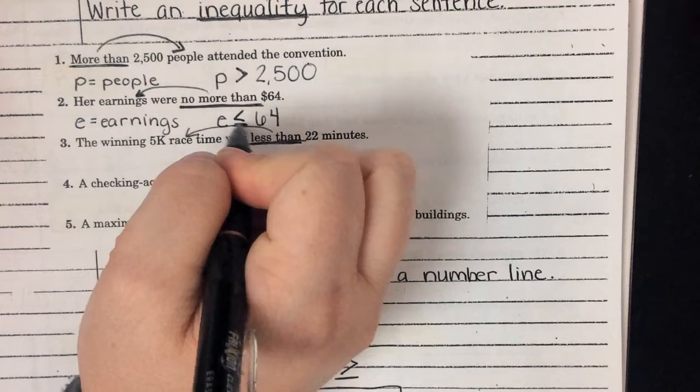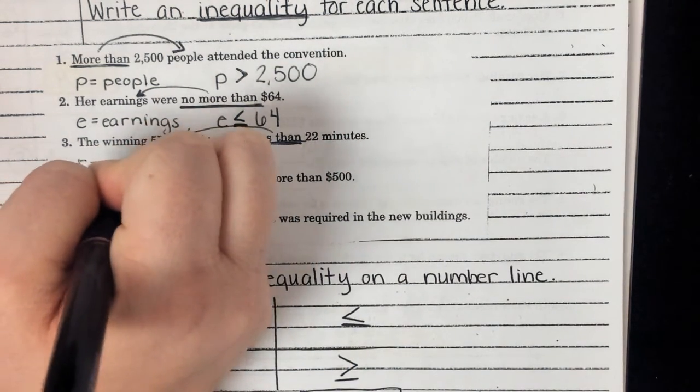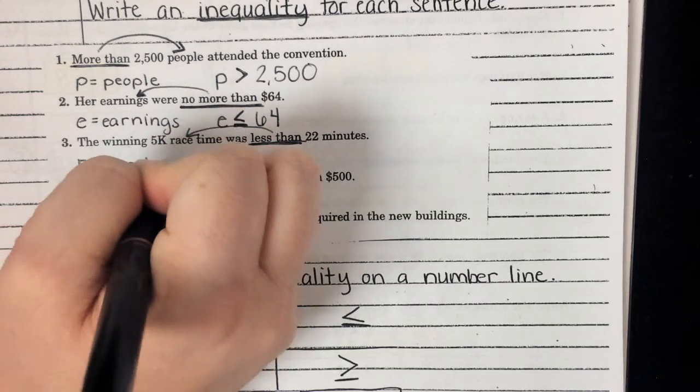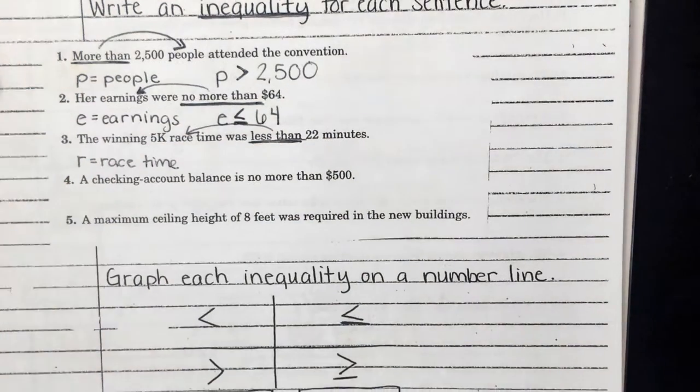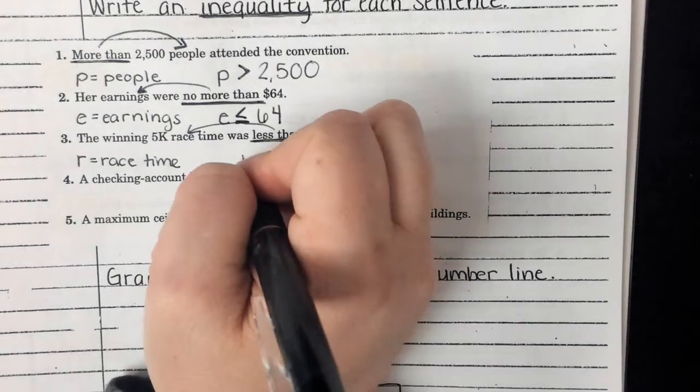All right? So I'm going to use R for race time. Guys, you're not having to do a whole lot of work on these, so please be detailed in your variable. So we don't want to just use time. It's the time from the race. All right, so I'm going to start with R.